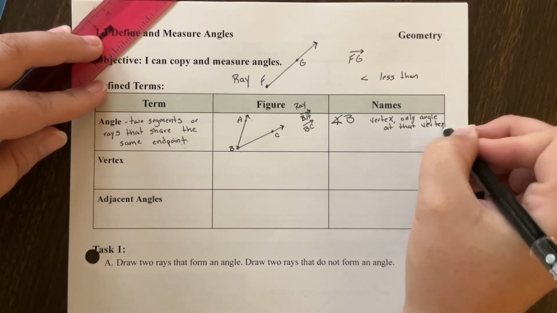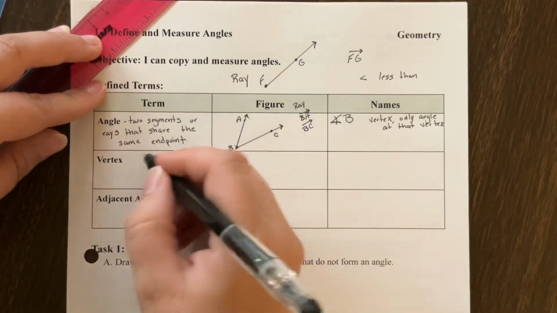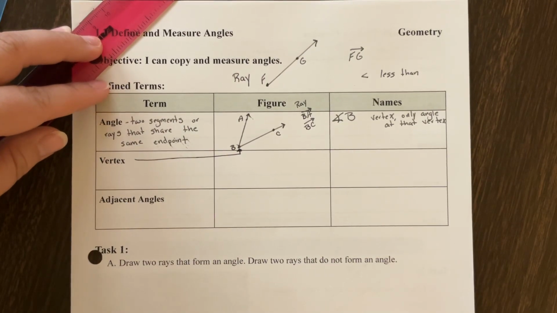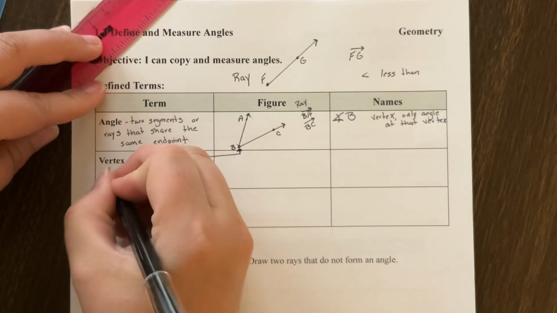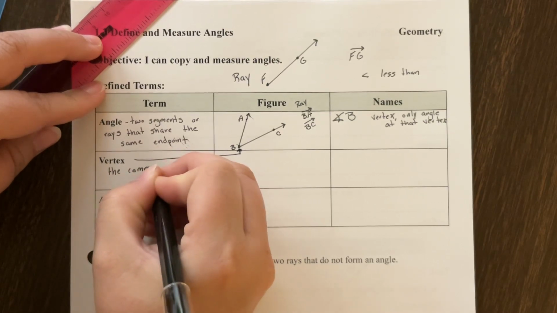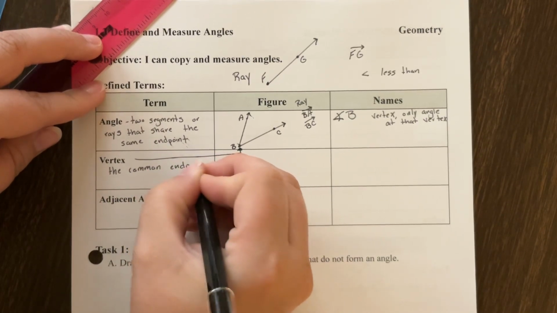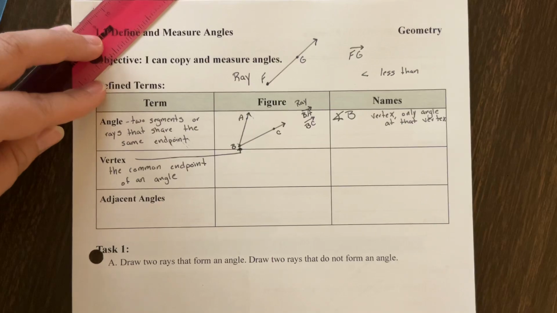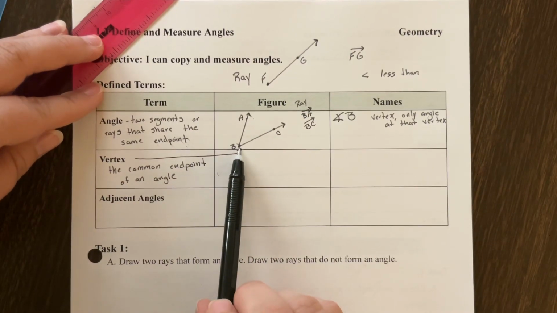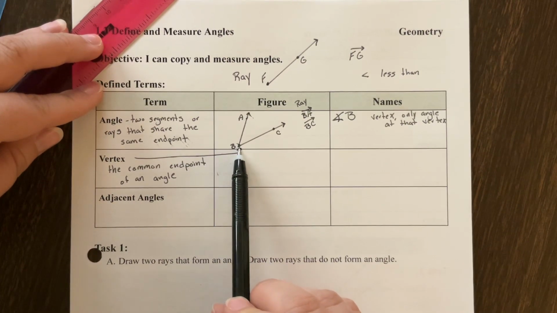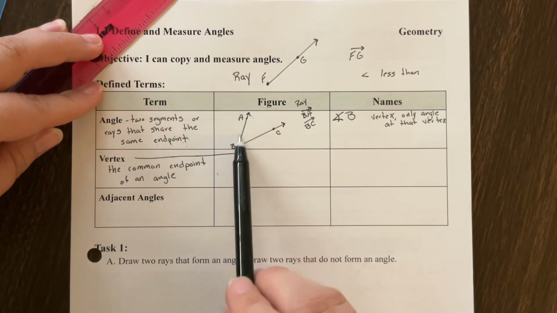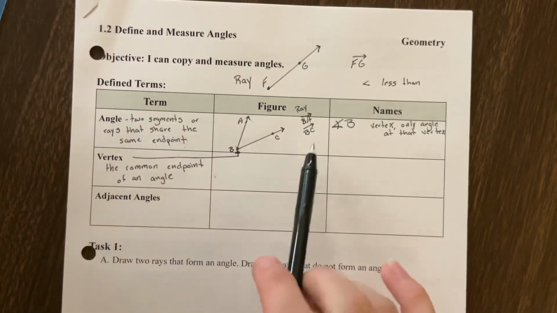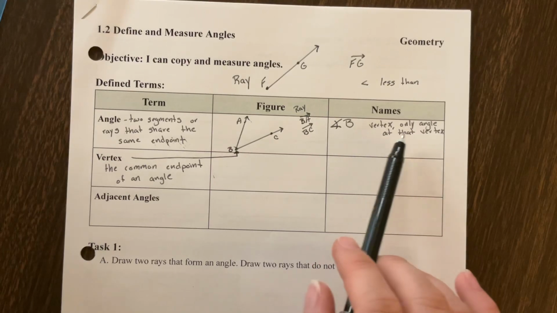Oh, we never talked about the word vertex yet. That's our next word, the vertex. The vertex is that point right there. In words, it is the common endpoint of an angle. Since this is the endpoint of both rays, it's the one that they have in common. It's the vertex. So I can call it angle B by its vertex if it's the only angle at that vertex.